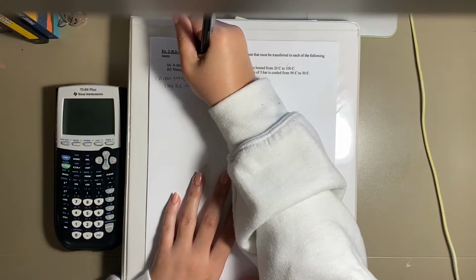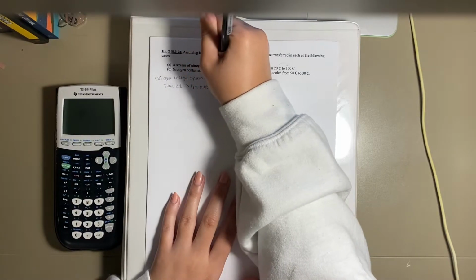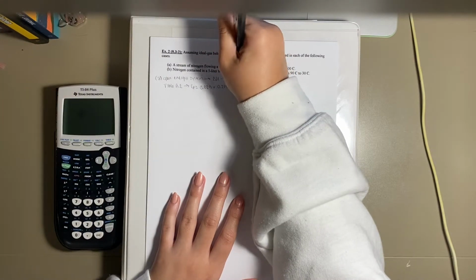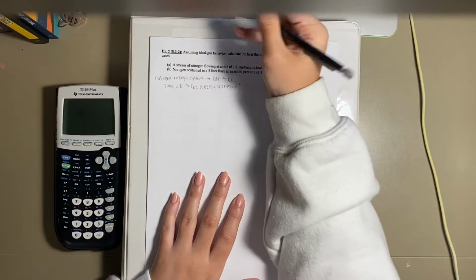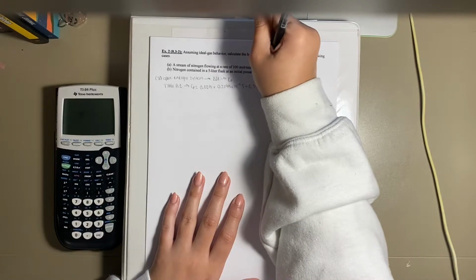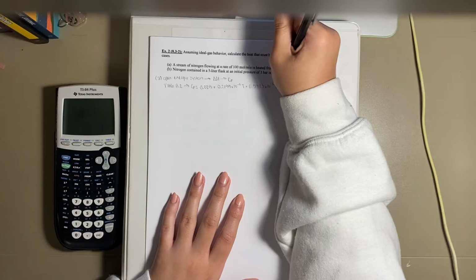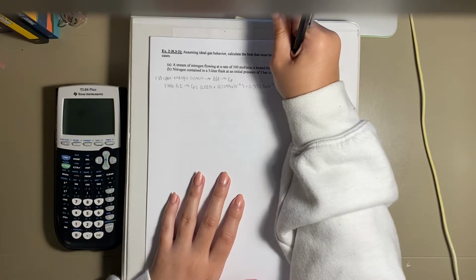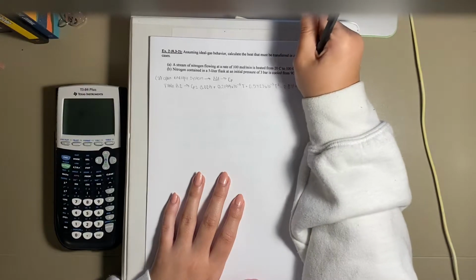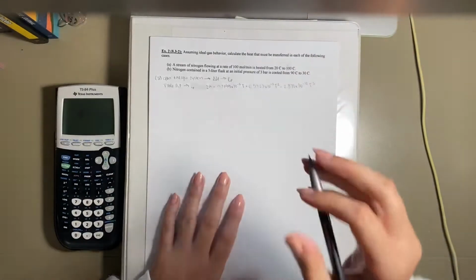And we end up getting that the equation is 0.029 plus 0.2199 times 10 to the negative 5 t plus 0.5723 times 10 to the negative 8 t squared minus 2.871 times 10 to the negative 12 t cubed.